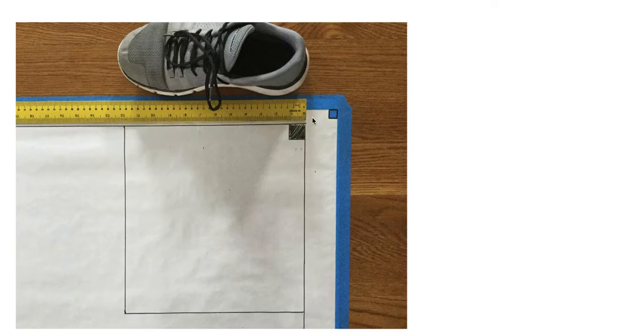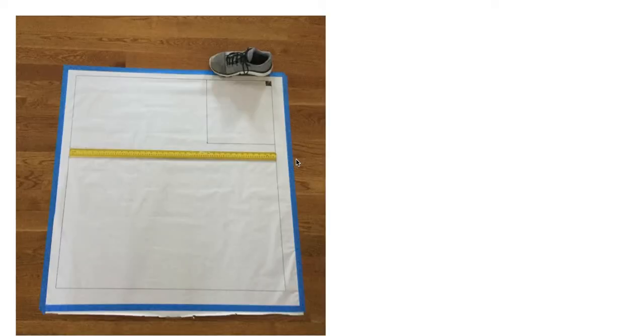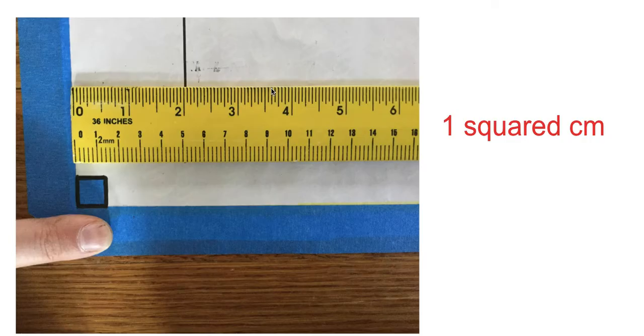Let's add in a squared foot. We have 1 squared foot right here. That means that it measures 1 foot all around. I used my husband's sneaker just to help you if we didn't have a ruler, that this is 1 foot long or about 12 inches long. So you have 1 squared foot, 1 squared inch, and we'll come back to this little one soon. So there you can see a comparison of 1 squared meter, 1 squared yard, 1 square foot, and 1 squared inch.